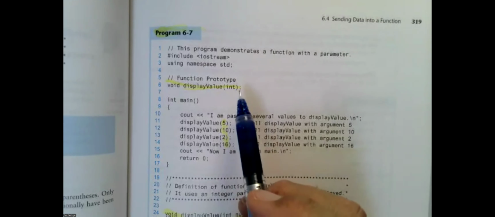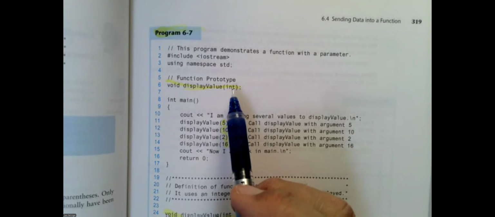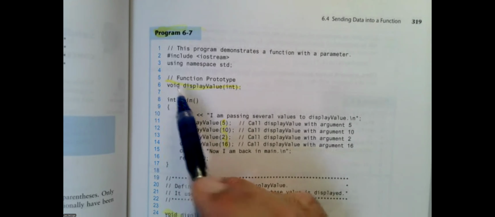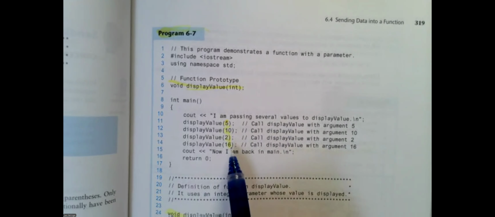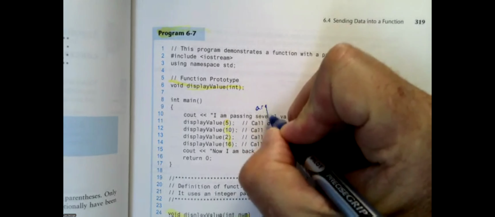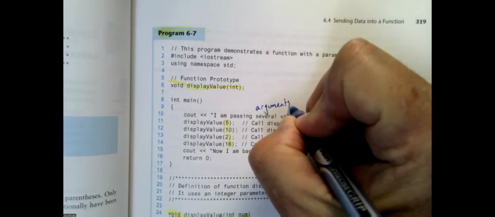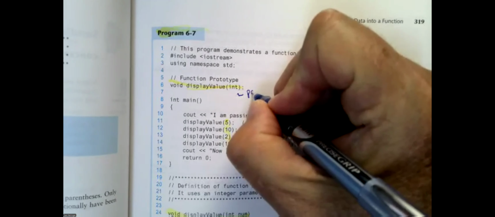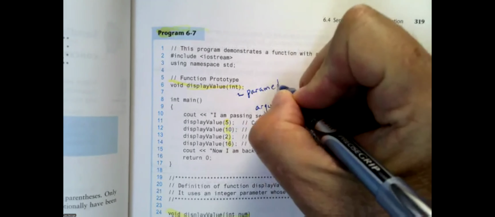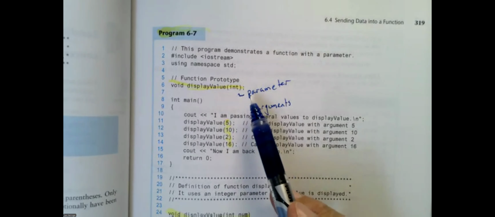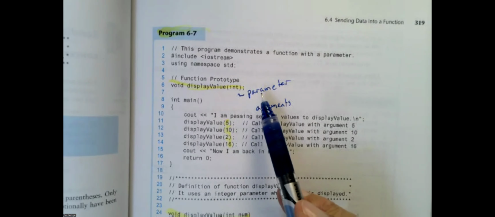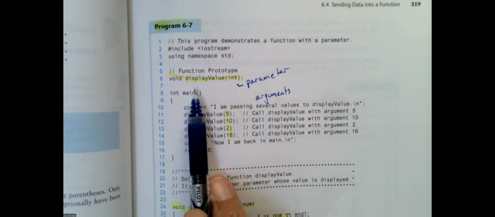And this time I have a parameter. Okay. This means I'm passing a value in that's an int. I'm returning a void. These guys down here are called arguments. We have a parameter. When I had more than one parameter, I called it a parameter list. This is a void function.